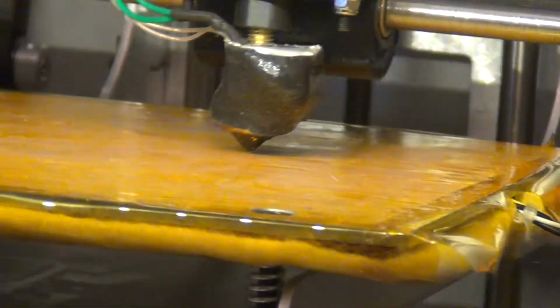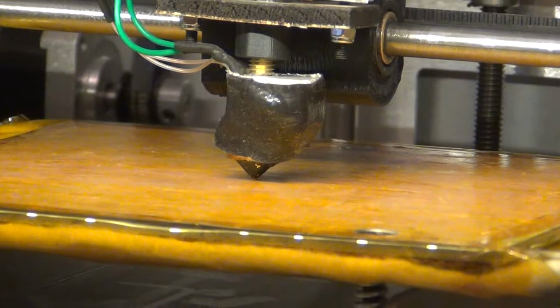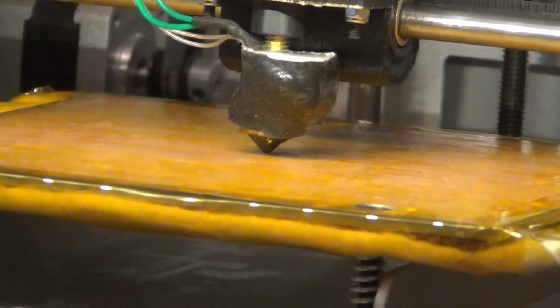Ready? Ready. So it's rehoming. I don't know why it goes through the middle, redoes the Z, and then it waits for something. I have no idea what this wait is. But, okay, now it's starting.